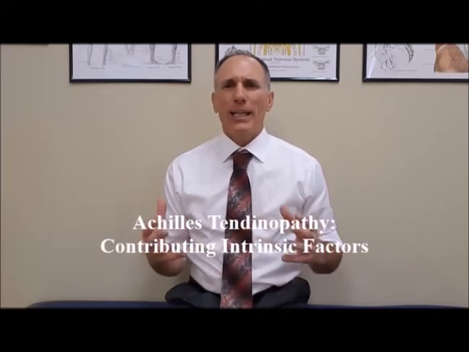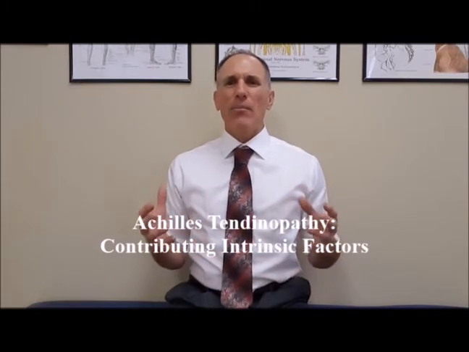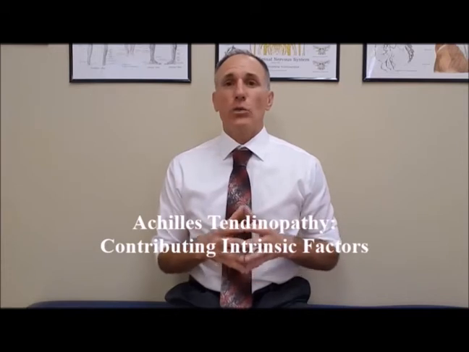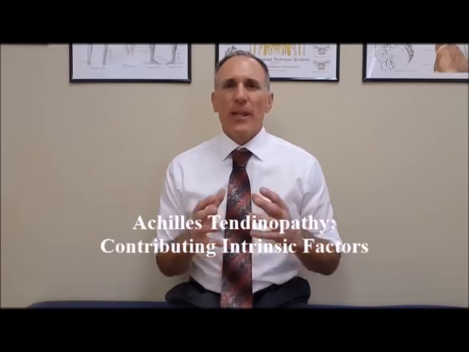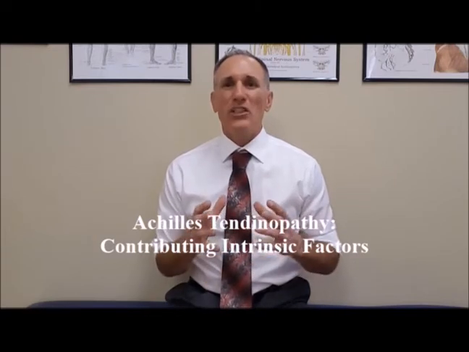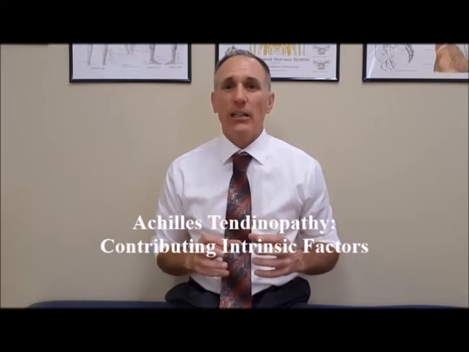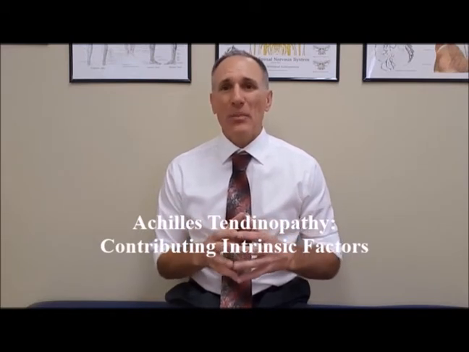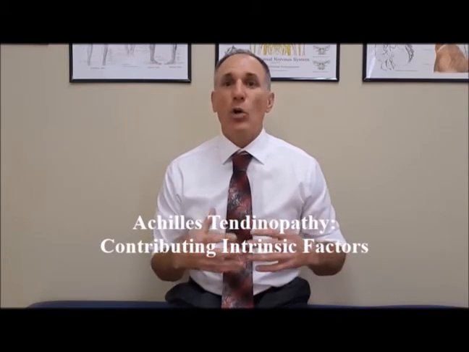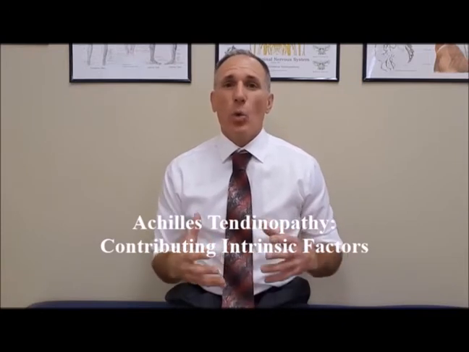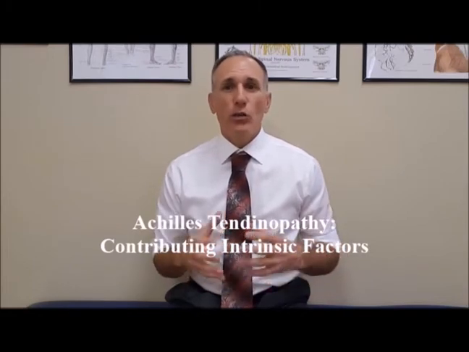Now, when I speak of a biomechanical fault, I also call those the intrinsic factors, things that are going on in the body that cause the injury to occur in this area. In most Achilles tendinopathy injuries, that biomechanical fault, the intrinsic factor, is hypertonicity or tightness in the Achilles tendon. Now, that tightness can be there because the muscles and the tendon have just been overused, causing them to tighten up, or there can be something else going on that is causing that area to carry too much of a load.